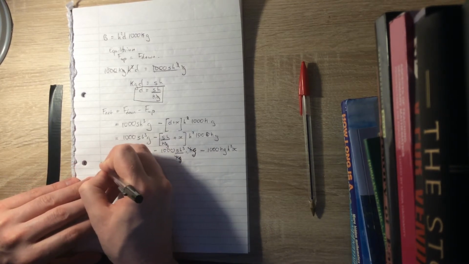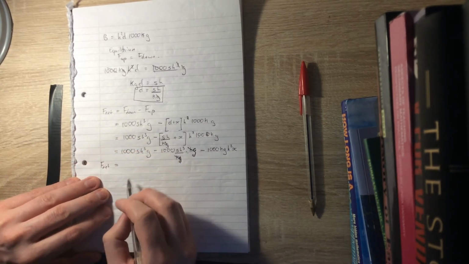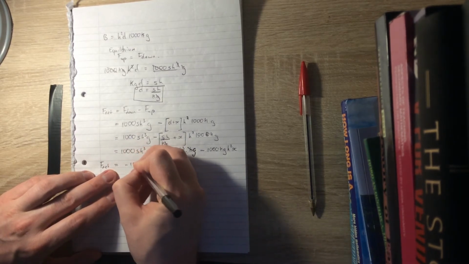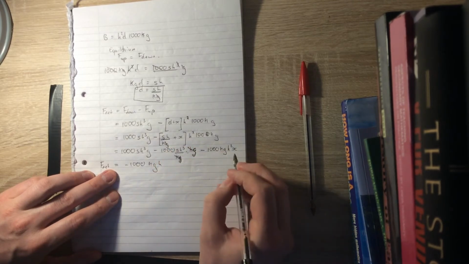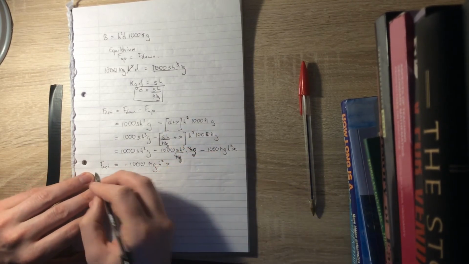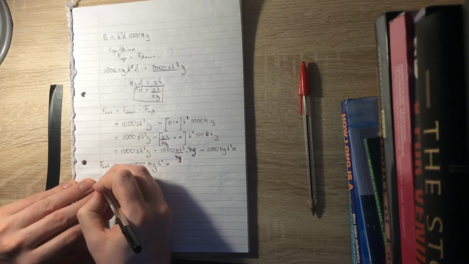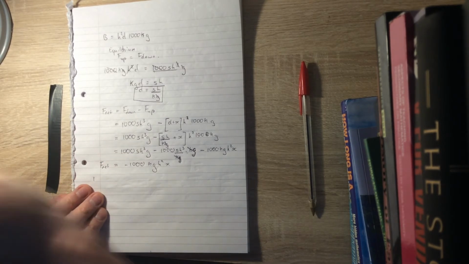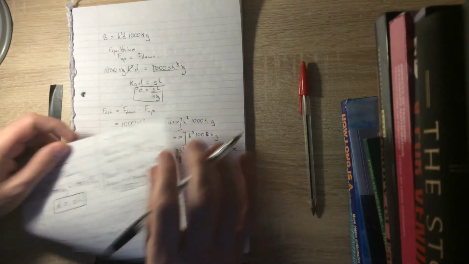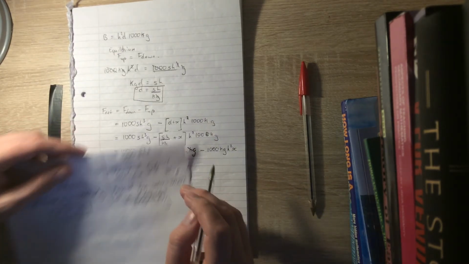So our net force, which is mass times acceleration, is minus 1000 kg h squared x. Well, the mass of the block is 1000 sh cubed.